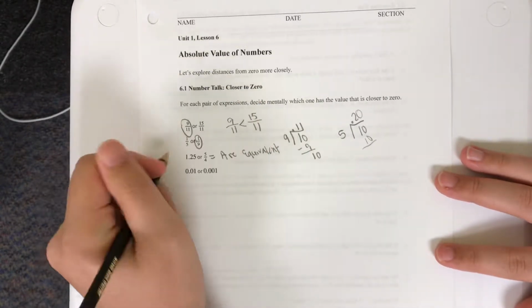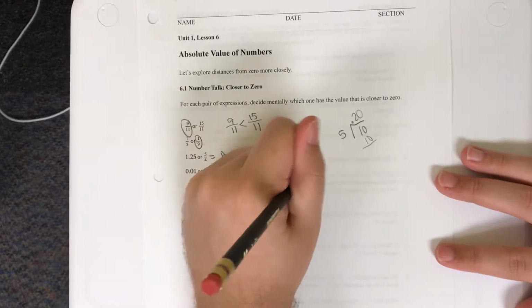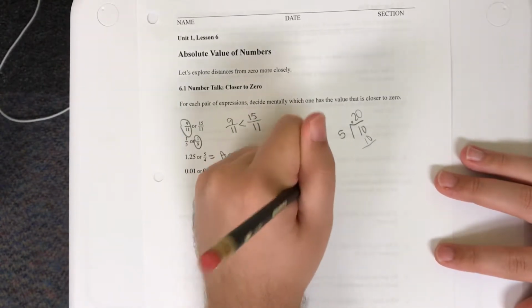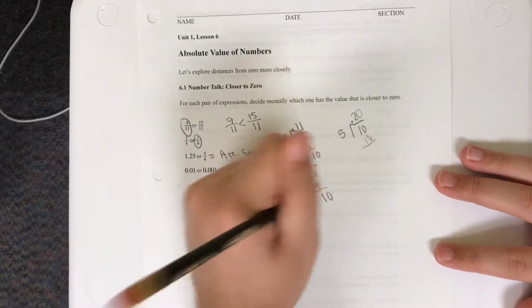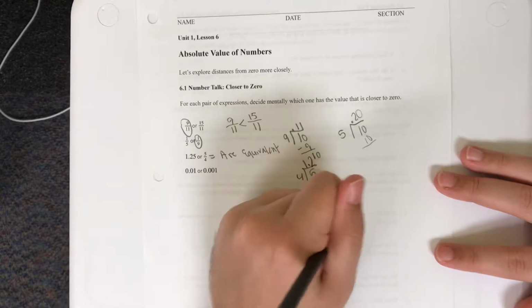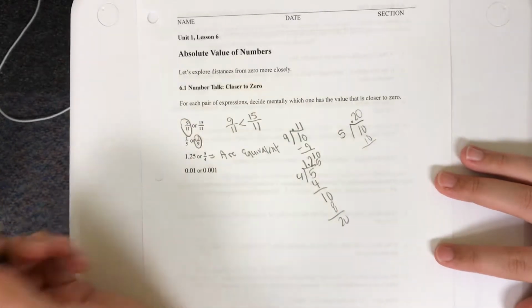And you could do the math: 5 goes into 4... 5 goes into that one time, and you're left with 1. 5 goes into 10 twice. And so you could check your work with that.